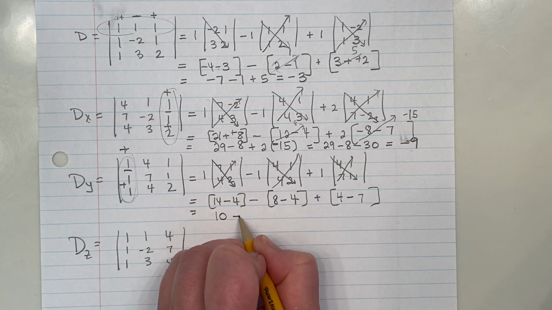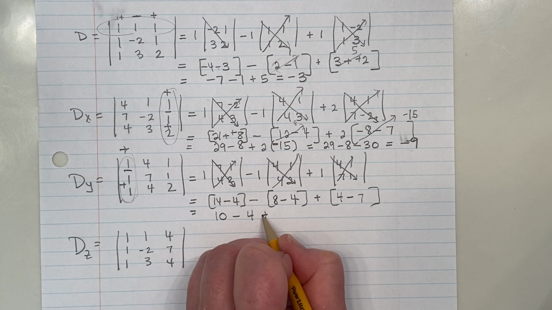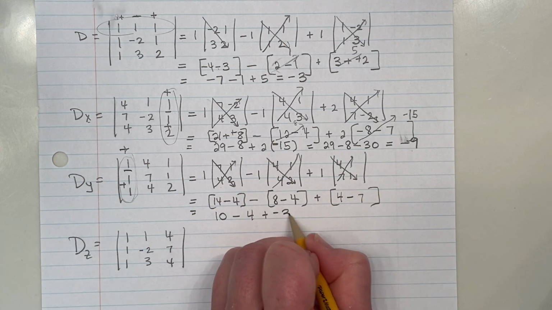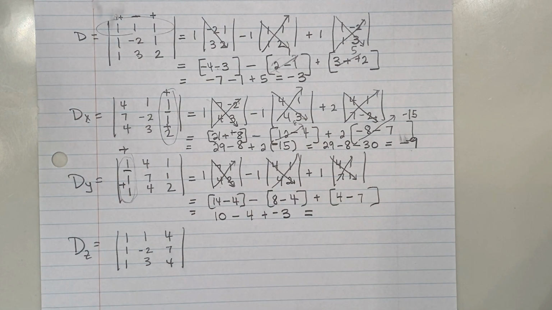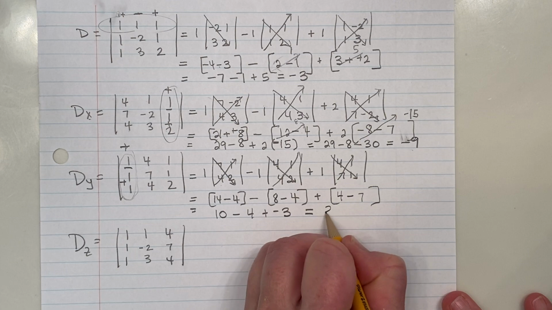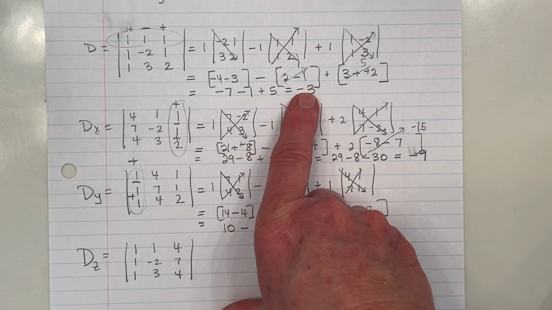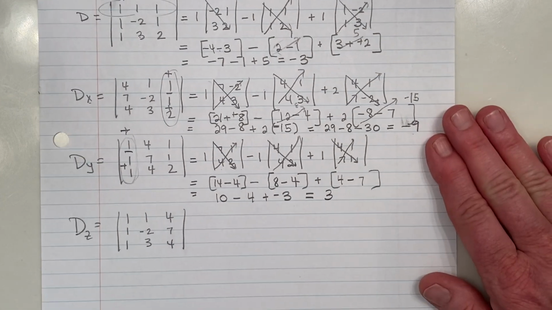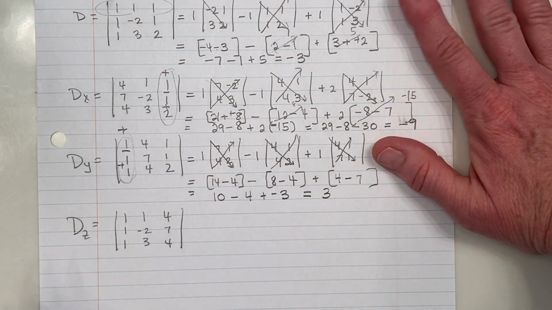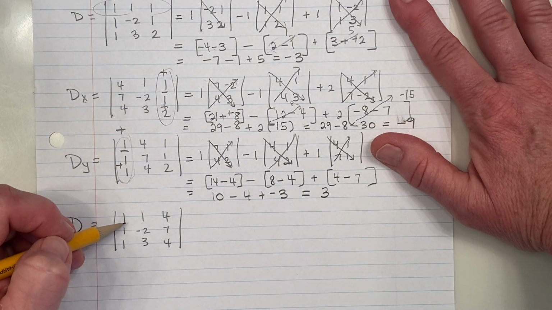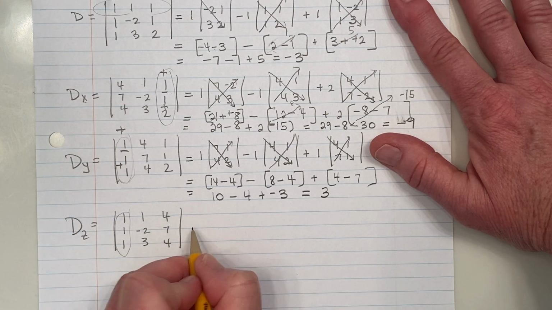So we've got 10 minus, this is 4 in here, plus, and then this is -3. So that is what? 6 plus -3, so 6 minus 3, that's 3. Well, that's perfect because I'm going to take 3 to get y. I'm going to take 3 and divide it by -3, so that's going to be -1. So far, so good. And for the last determinant, I'm going to again choose this first column here.